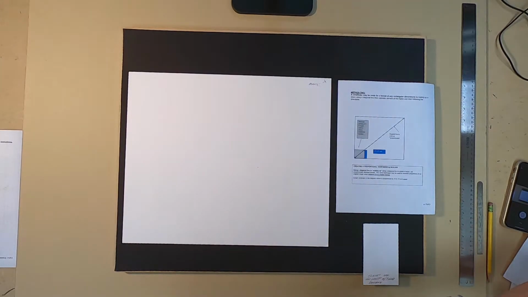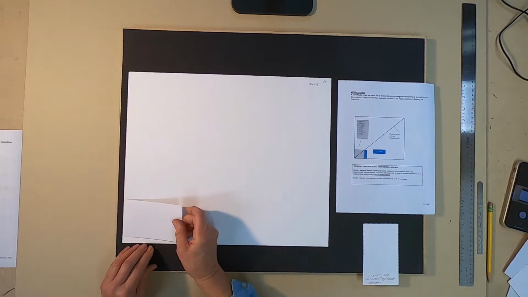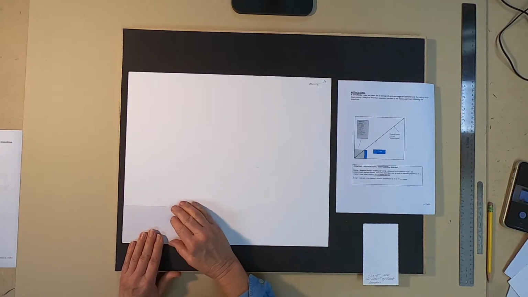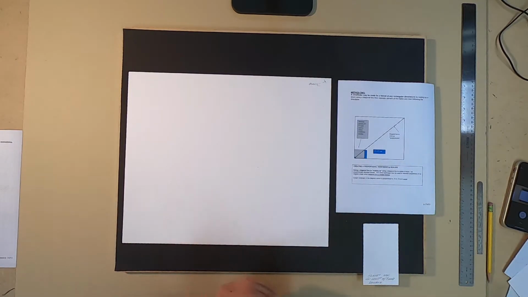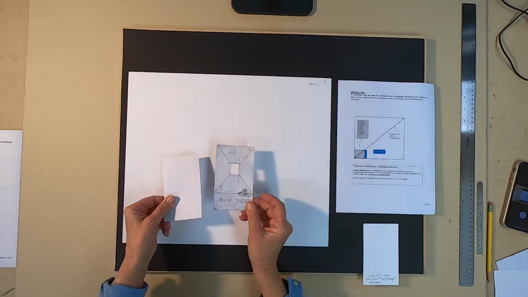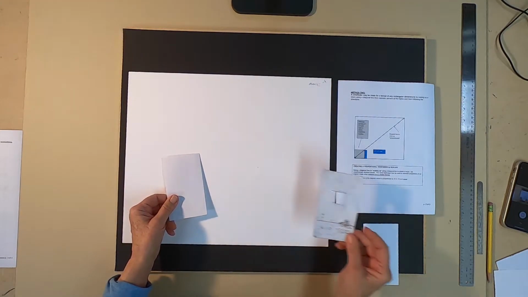They're a little bit stiffer than your regular paper, and they're easy to use to make a viewfinder. To do this, I'm going to place this 3 by 5 inch card that I'm going to use eventually to make this viewfinder.